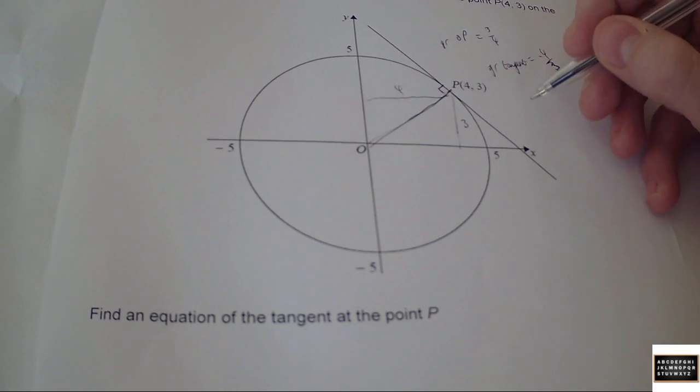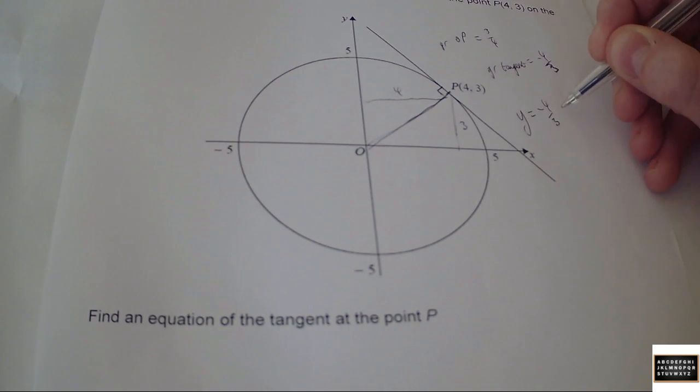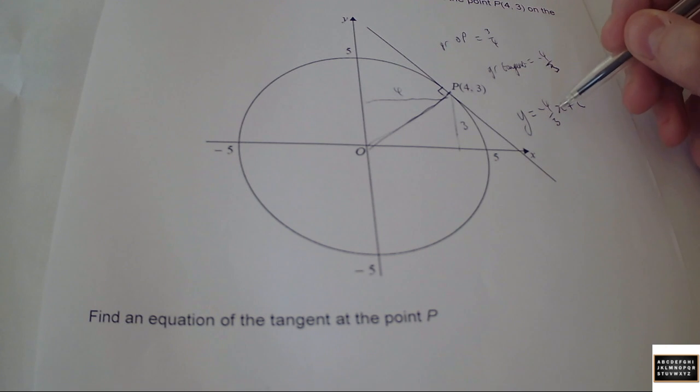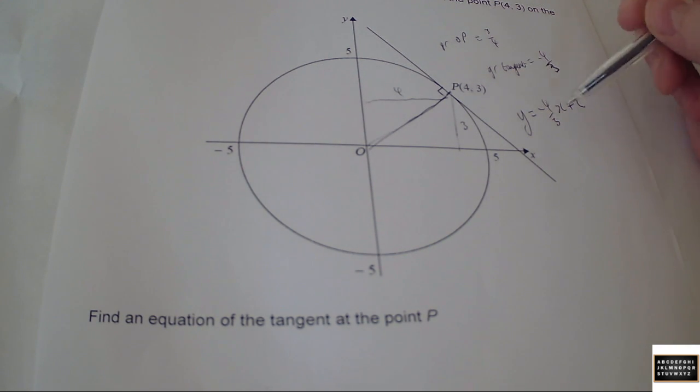So then you're working out the equation of the tangent. So y equals -4/3 x plus c. y equals mx plus c is the general form of a straight line. You know that, y equals mx plus c. This is the gradient, -4/3. We don't know what c is yet. We have to work it out. How do we work it out?